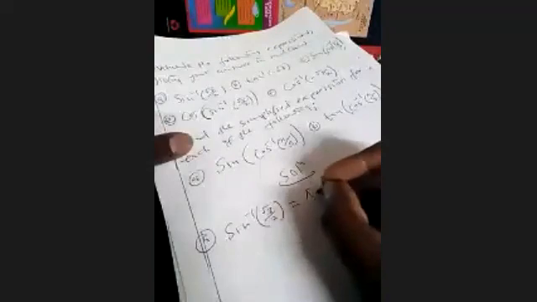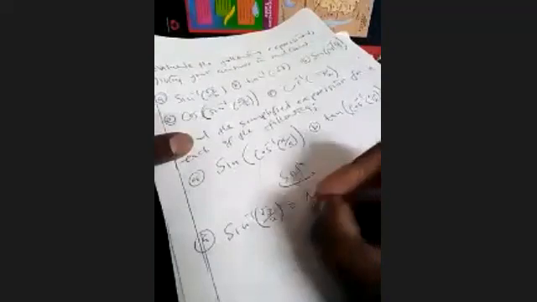So anyone to give me the value of cosine? 60. Yes. So that's 60 degrees, and we know in radians 60 degrees is simply pi over 3.